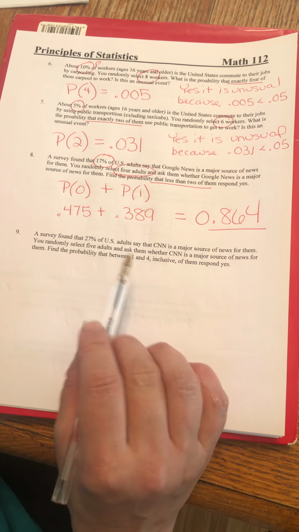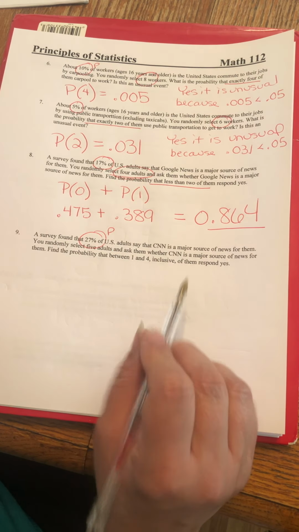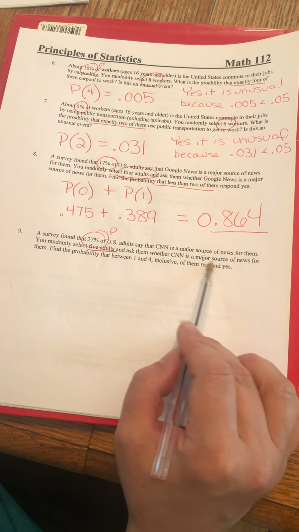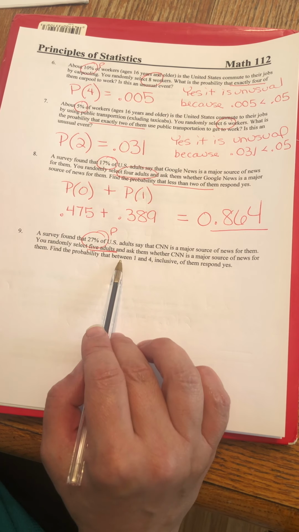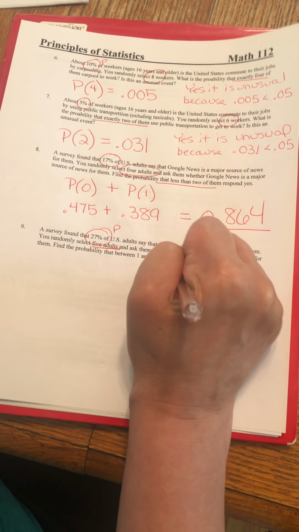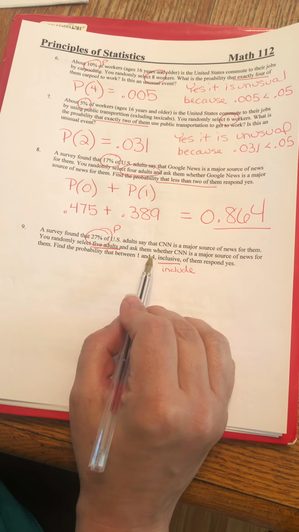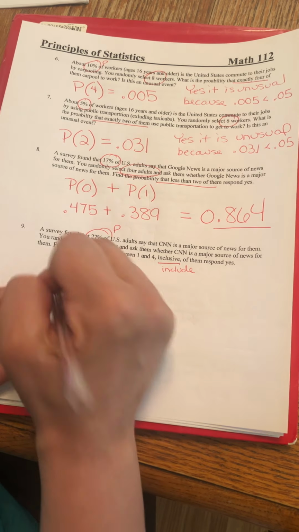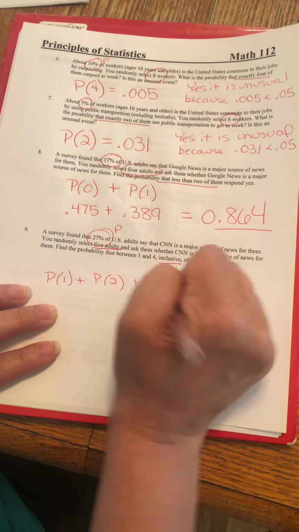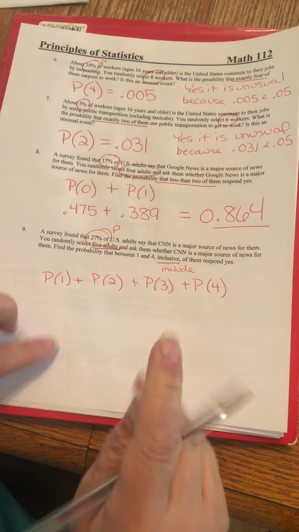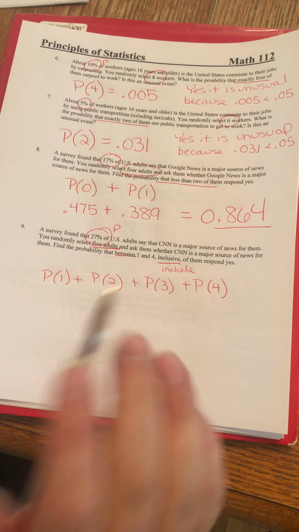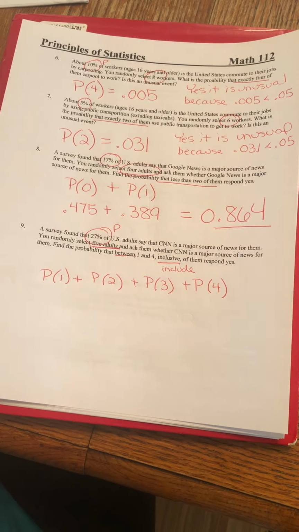Let's do one more. A survey found that 27%, that's your P, you randomly select 5 adults, there's your N, and ask them whether CNN is a major source of news for them. Find the probability that between 1 and 4 inclusive. Inclusive means to include. So I want to include the 1, I want to include the 4, and I want what's between them. So I want 1, 2, 3, and 4. What's between 1 and 4 is 2 and 3.